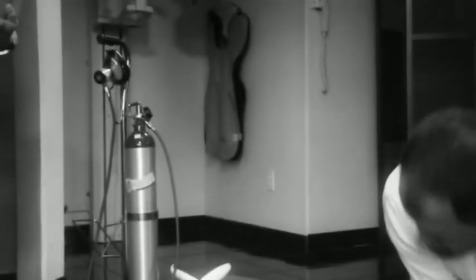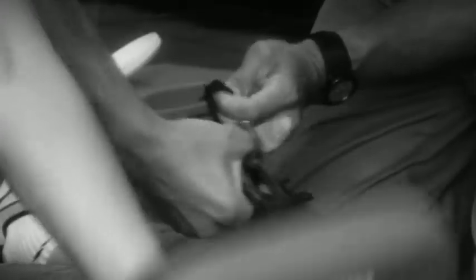Check the carotid pulse for not more than 10 seconds. If the pulse is not present, or if there is any doubt if the pulse is present or not, chest compressions must be started. We are now supplying blood which contains oxygen to the victim's brain and heart.